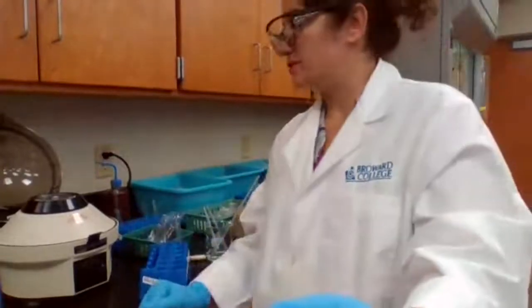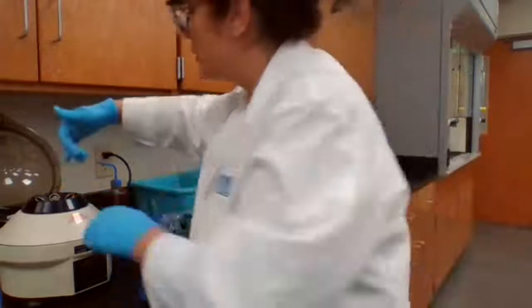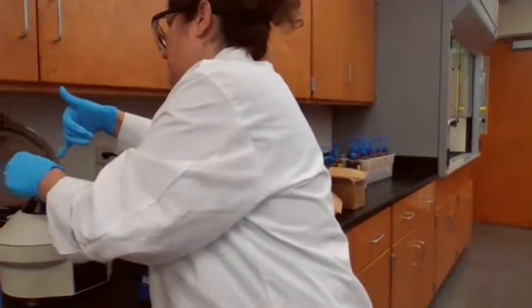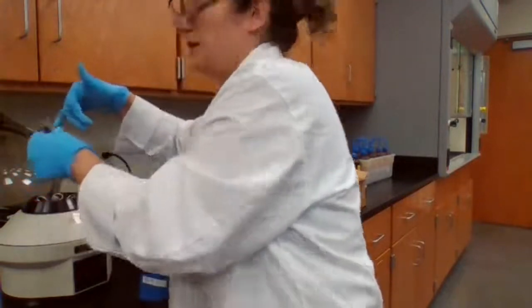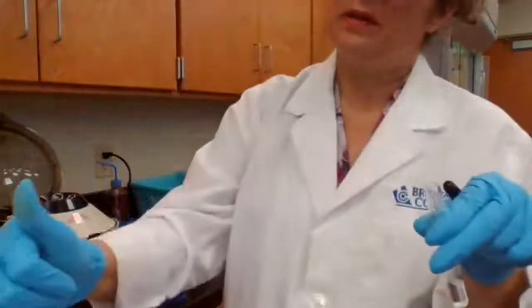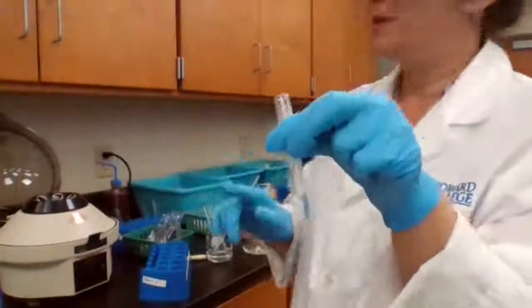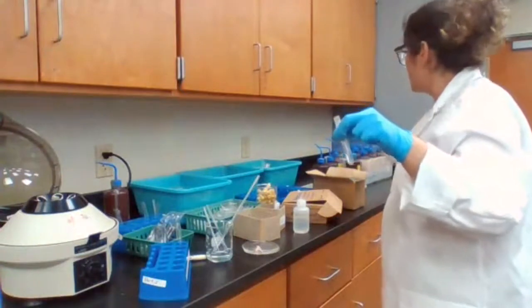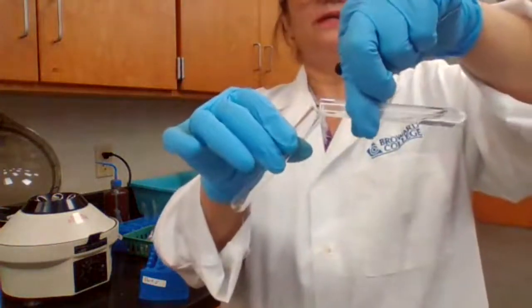Wait for centrifuge. Okay. And this is part 1B2, which I'm going to decant into a clean test tube.